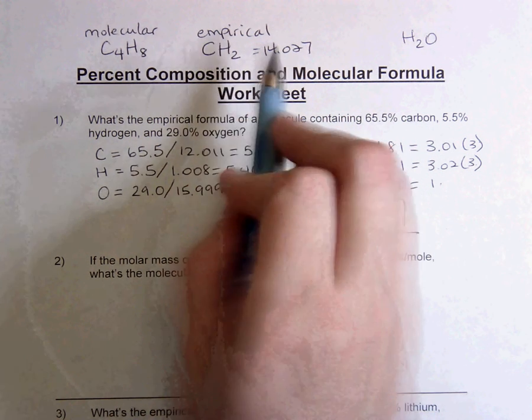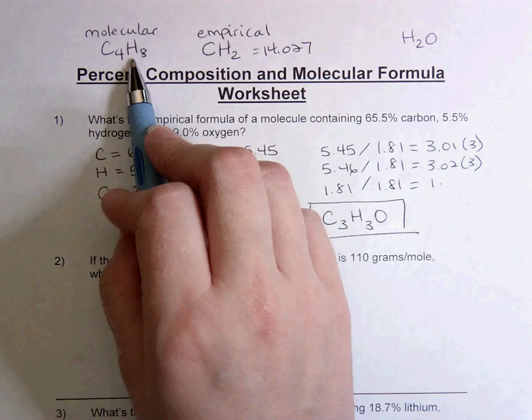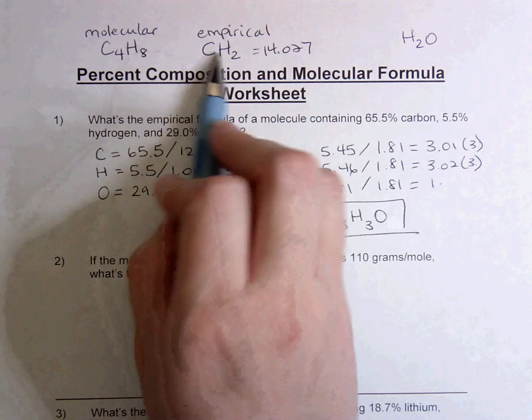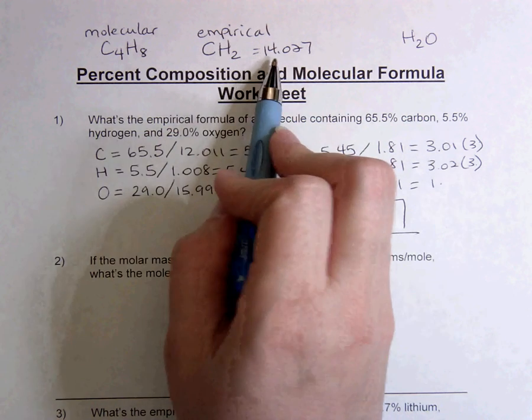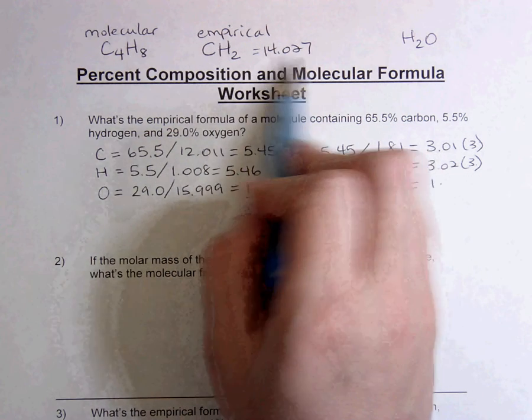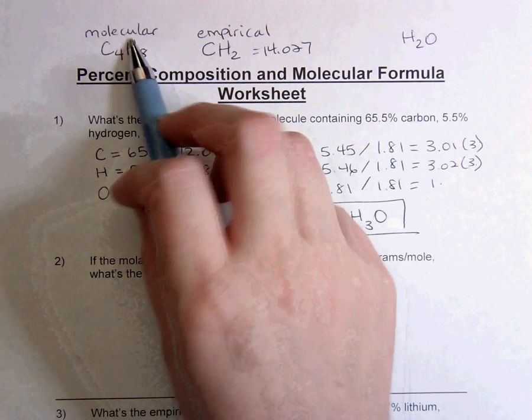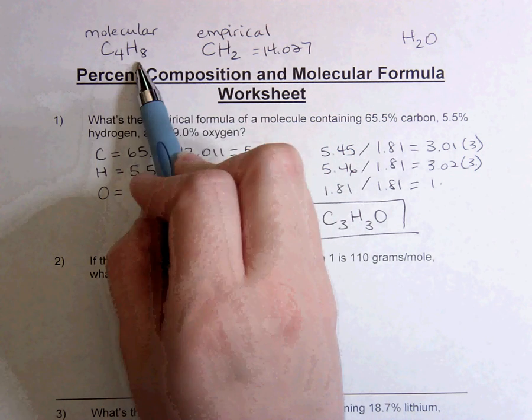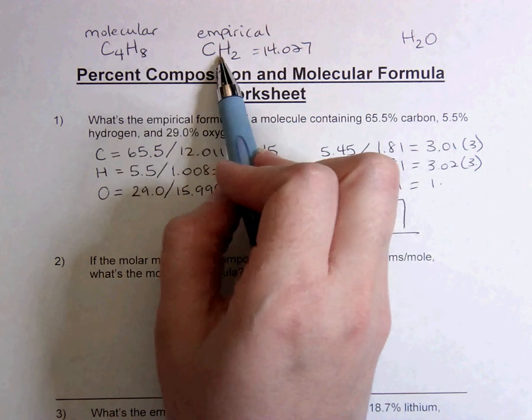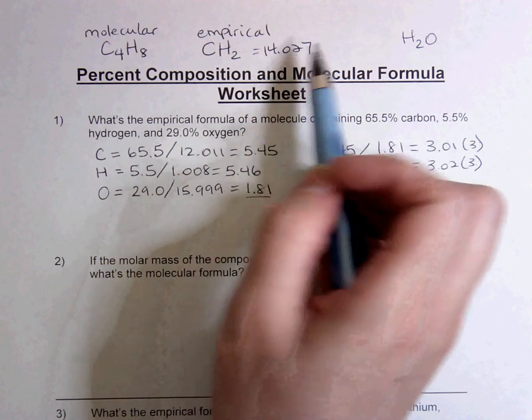But in this case, it's not. The example that I told you guys about, this was divided by 4. So it means the molecular formula would be 4 times this mass, because the molecular formula is 4 times bigger than the empirical formula, so the mass would also be 4 times bigger.